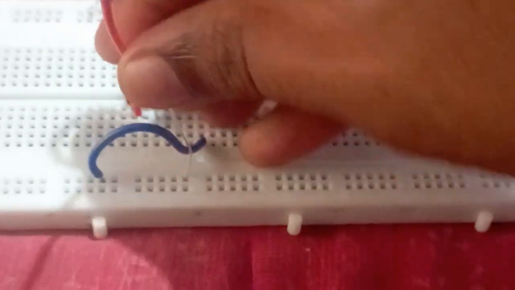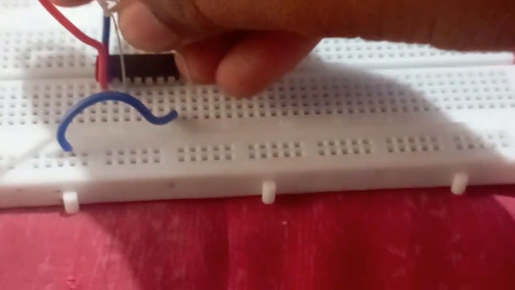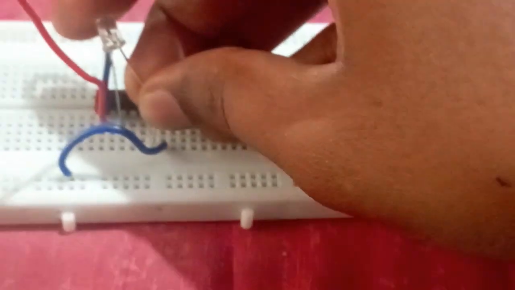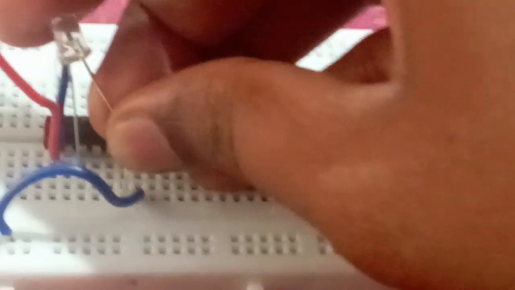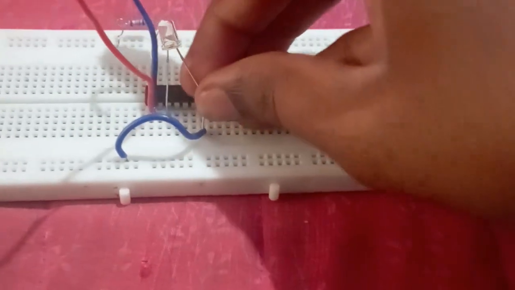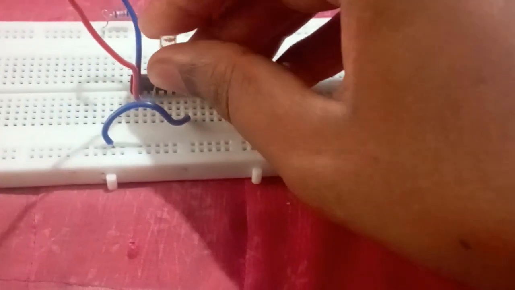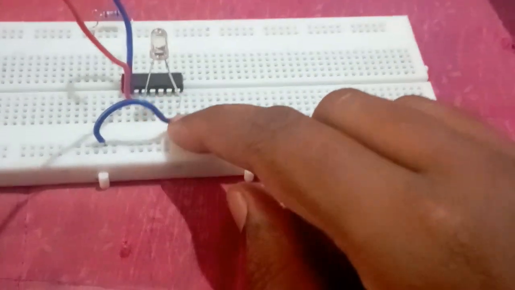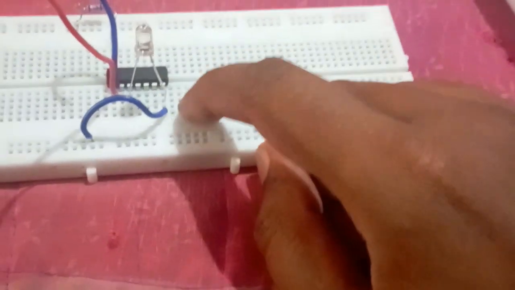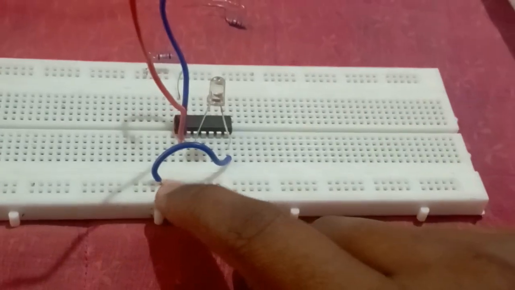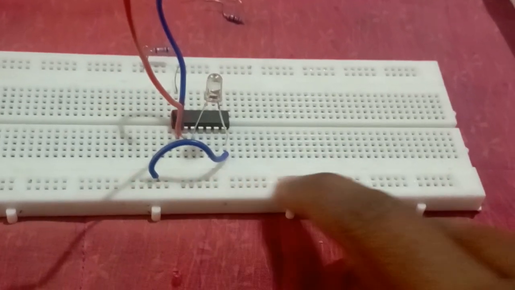I can ground it here also, and I can ground it at this place also. That is the 7th pin of the IC. I can ground it, because the 7th pin is also grounded here. So if I connect this LED here or here, it is the same, because this whole line is grounded.